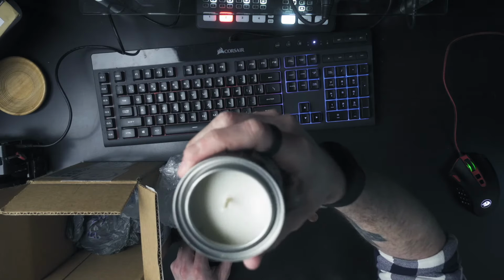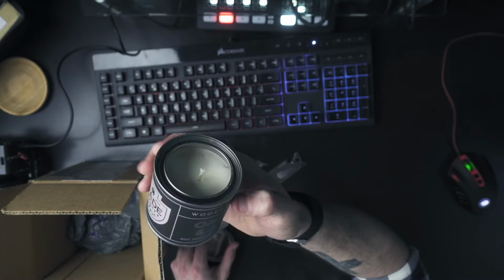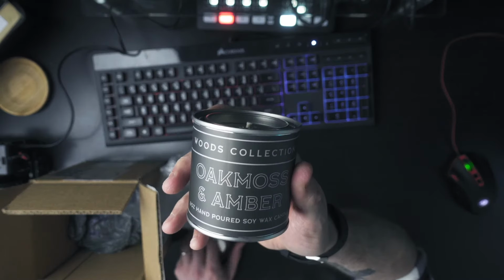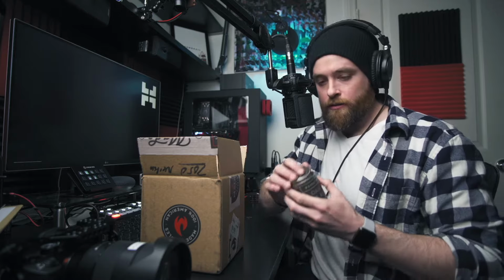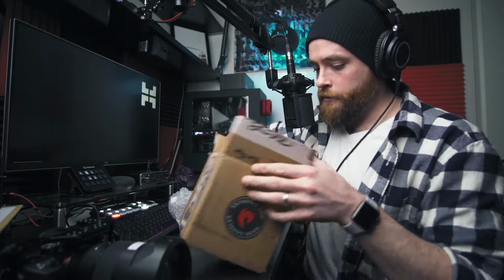So that's what the candle looks like on the inside. This one is the oak moss and amber variety. Let's go back to this view here. Oh yeah, that's good stuff, man. It smells like outside, like the outdoors. Yeah, I like that one. Good stuff, man. All right, what else we got?